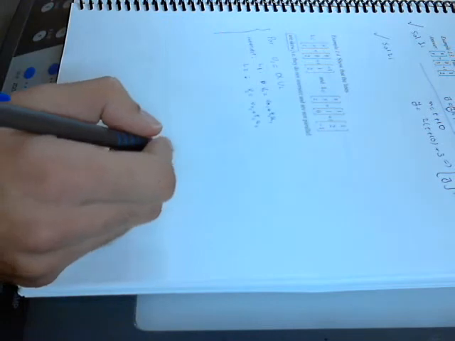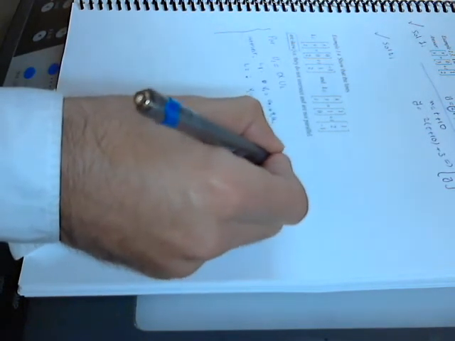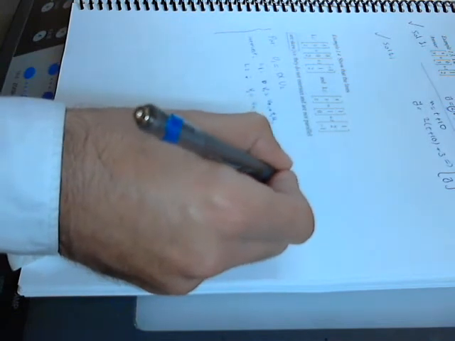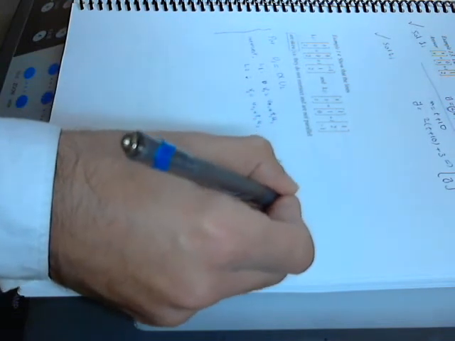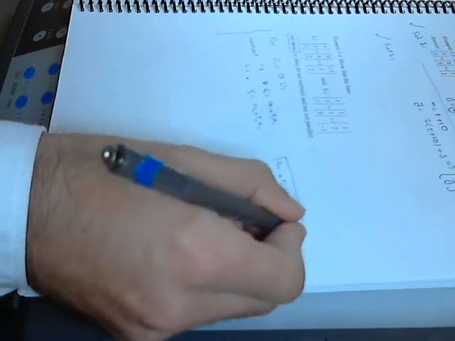Two lines intersect if you can find a T1 and T2 such that this equation has a unique answer. Might seem abstract. We're going to do it now. Just write it down, and then we're going to work this example out.